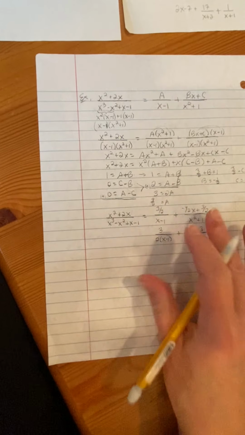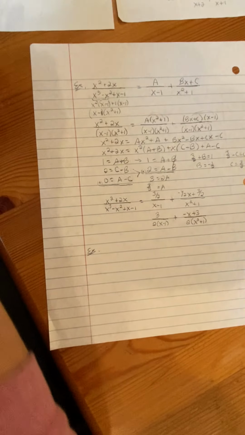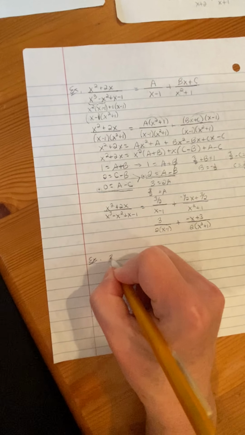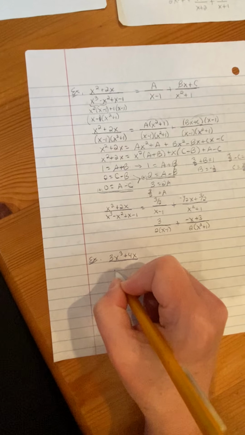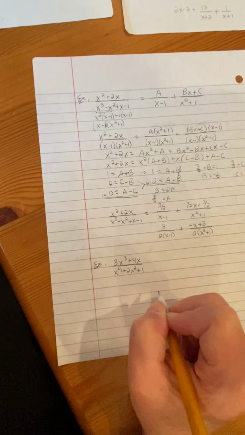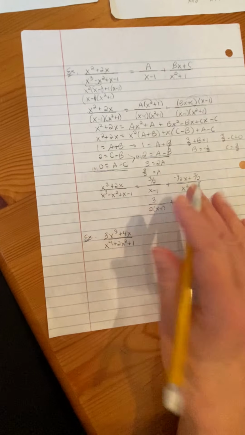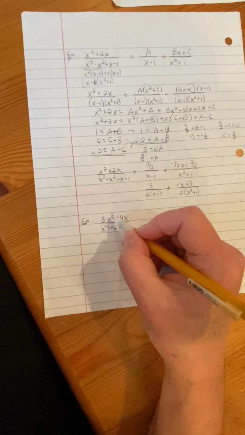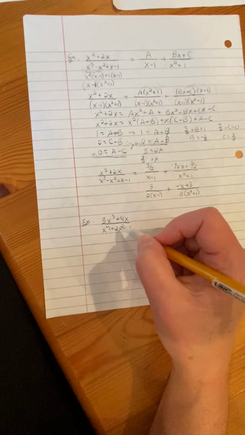Okay? All right, so we're going to do one more together, okay? So one more problem, and that's going to be 3x cubed plus 4x over x to the 4th plus 2x squared plus 1. Okay, so we don't have our numerator degree being the same or larger than our denominator's degree, so we don't have to do that long division thing that we did in the first problem.